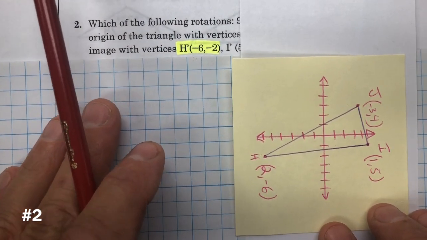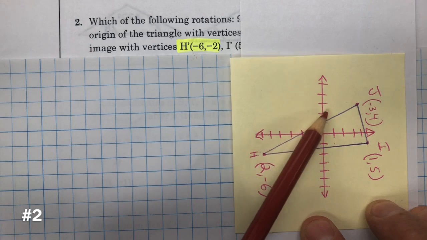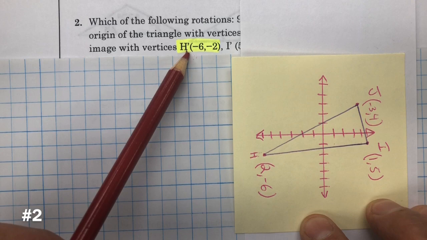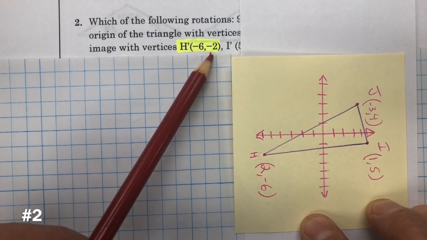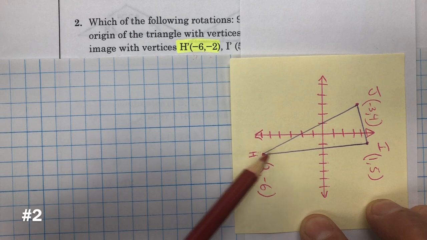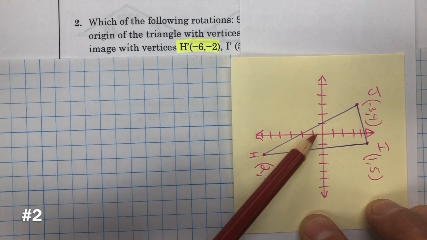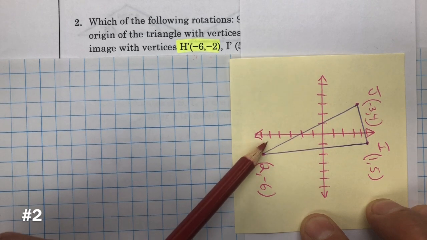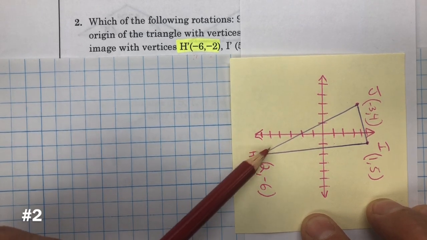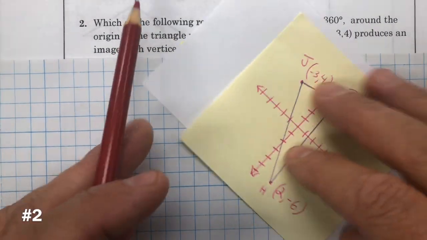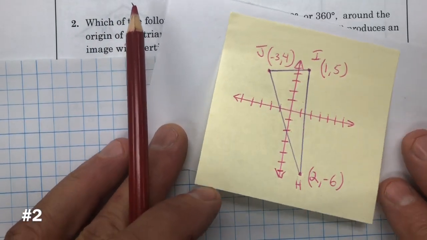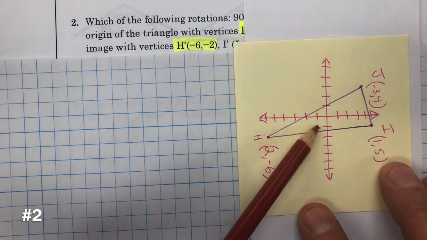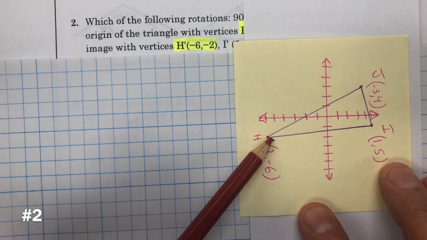And then I want to look to see, after a 90 degrees clockwise rotation, did I get H' as -6 and -2? Well, here's H, and this is where H' would be. Let's see. -1, 2, 3, 4, 5, 6. So that's -6, -1, -2 on the y. And I do. So a 90 degree clockwise rotation produces an image with the vertices at -6, -2.